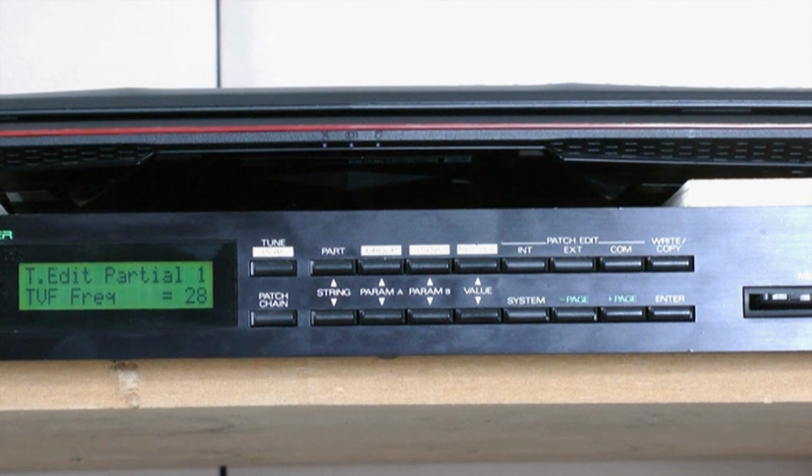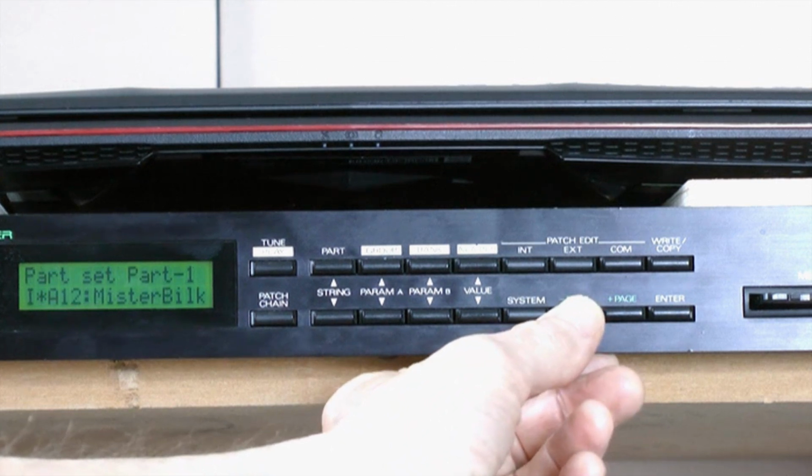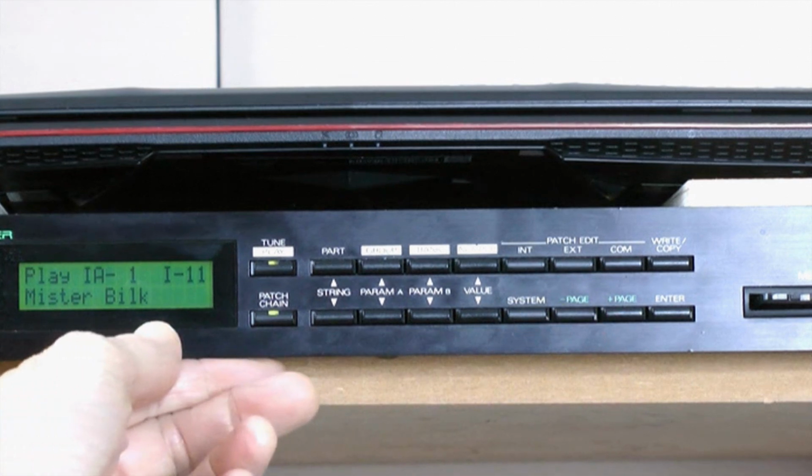If at some point you become confused by pressing a wrong button and end up on a page you are not expecting to be on, the simplest way to find your way back to where you wish to be is to page back through the pages until you get back to the performance display screen.